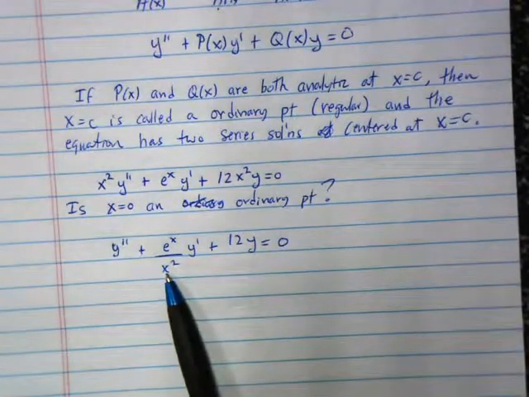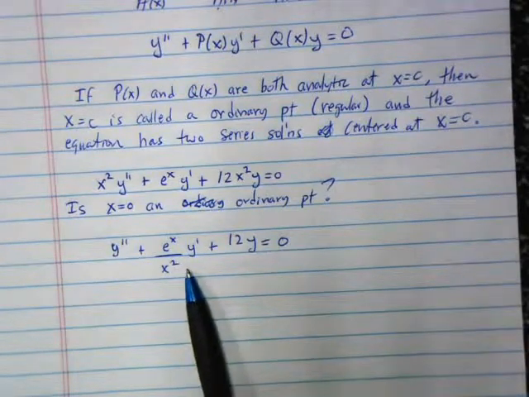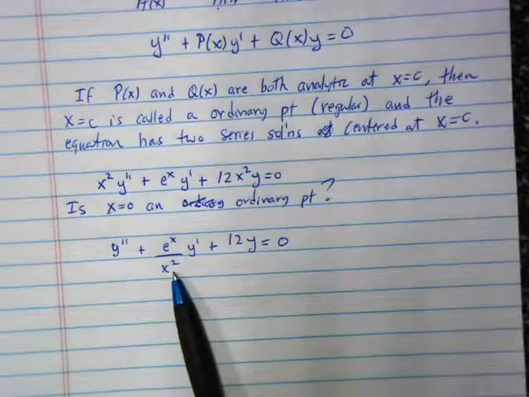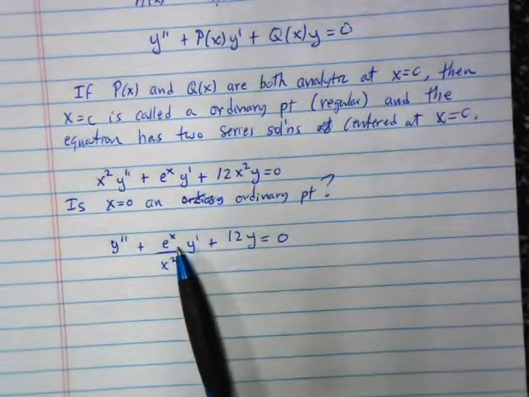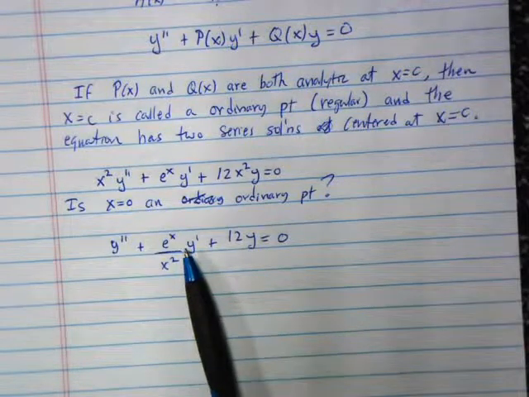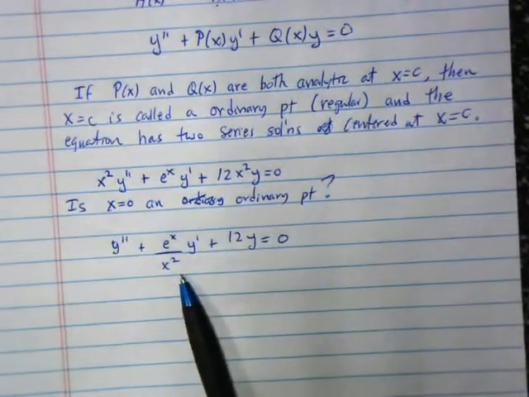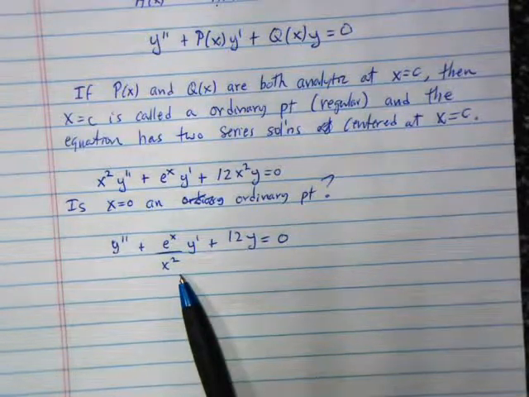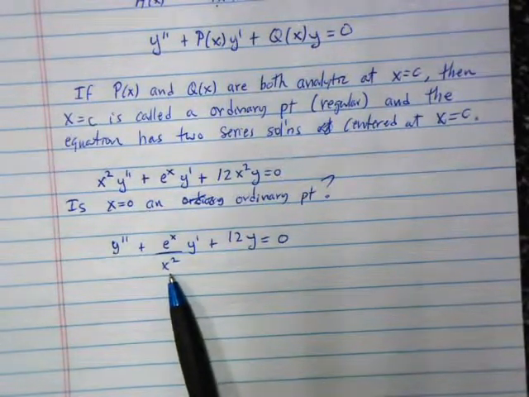Does e to the x over x squared have a convergent power series at x equals 0? No, why not? It's undefined at 0. Can you plug 0 into that? We get 0 on the bottom. Do I get 0 on top? I get 1. So does it have a convergent power series? No. Something in the form 1 over 0 is undefined. That means you have a vertical asymptote there. So p of x here is not analytic. There is not a convergent power series there because the function is undefined there.